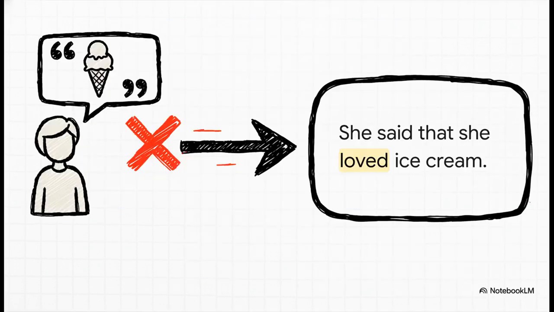But now, look at this version. She said that she loved ice cream. The meaning, totally the same. But the delivery is different, see? The quotation marks are gone, the pronouns switched from I to she, and check out the verb, love became loved. This right here is indirect or reported speech.